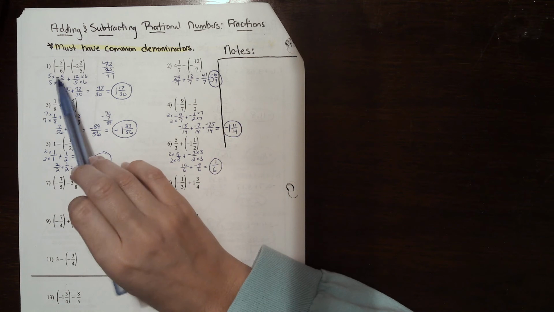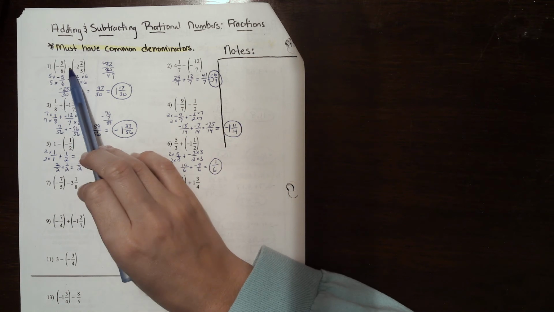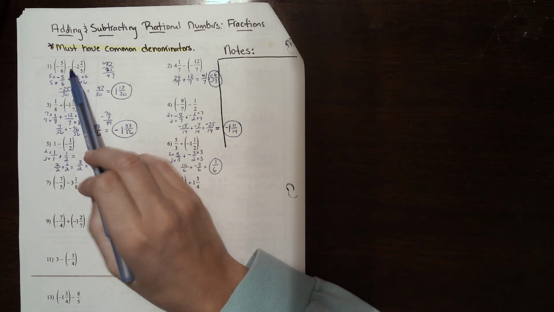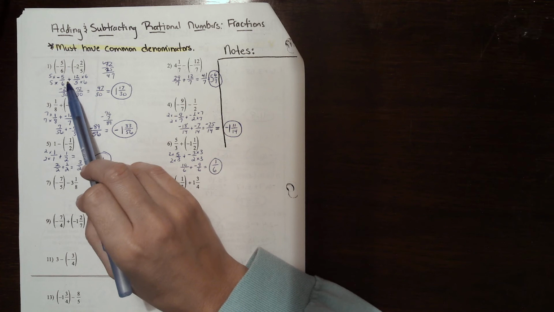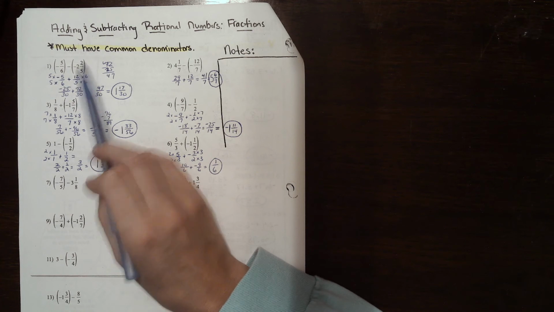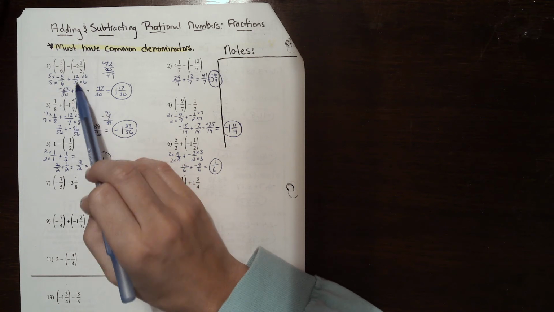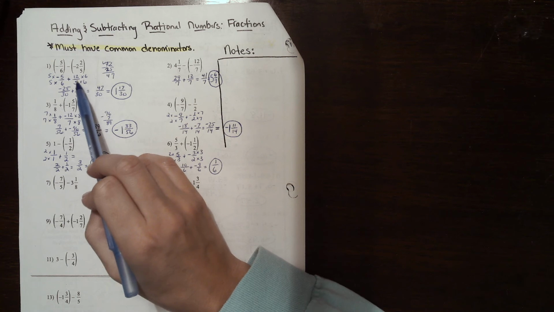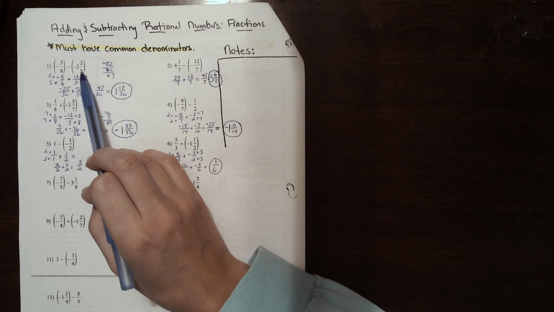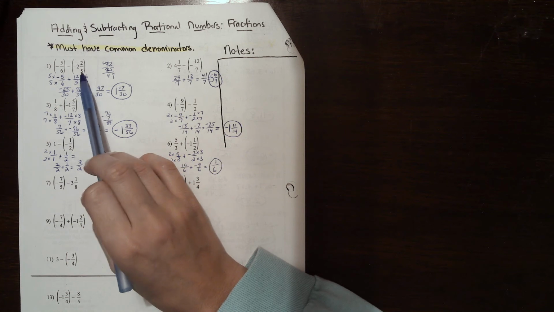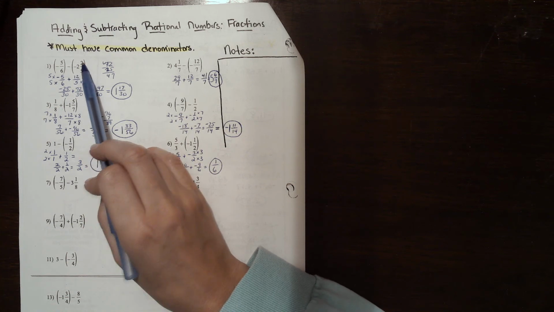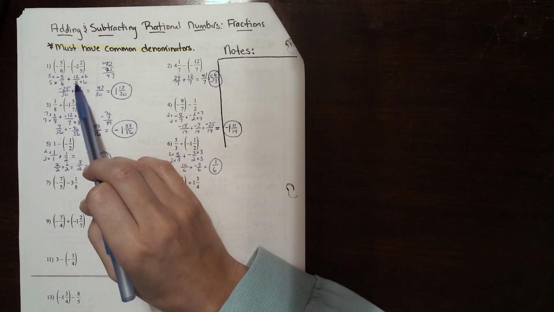So we rewrite negative 5/6. We change our subtraction statement to an addition statement by changing the subtraction sign to an addition sign, and negative 2 2/5 now becomes the opposite, which will now be positive. However, we want to change this mixed number to an improper fraction. So 5 times 2 is 10, plus 2 is 12, so our improper fraction is a positive 12/5.